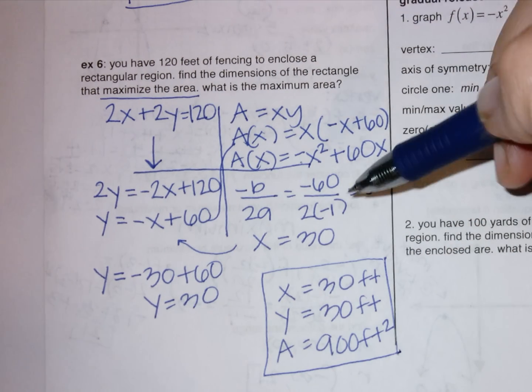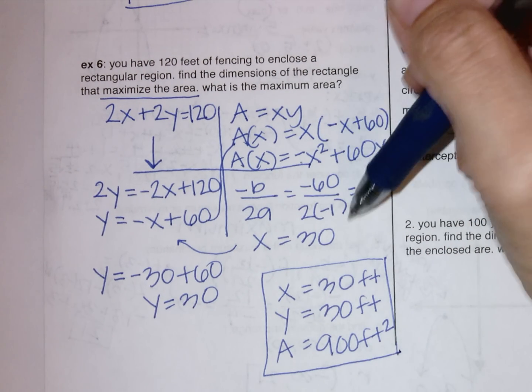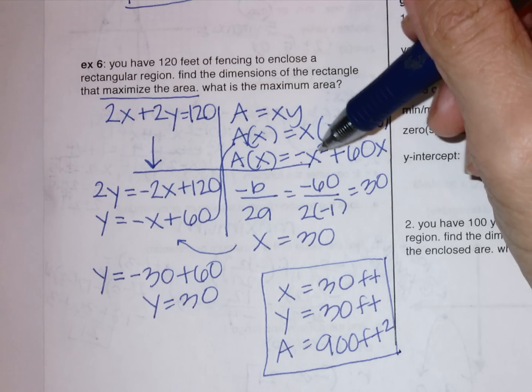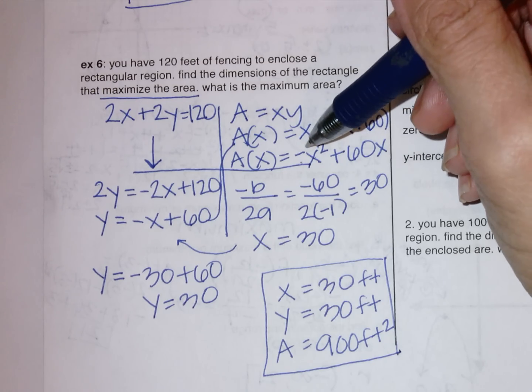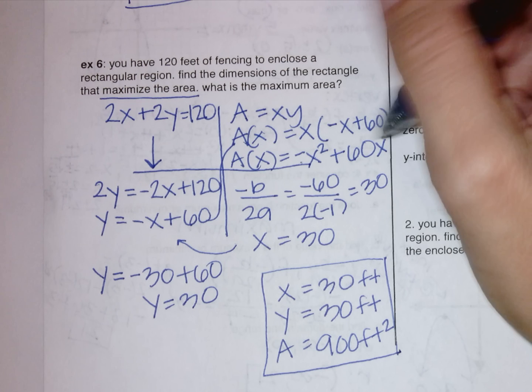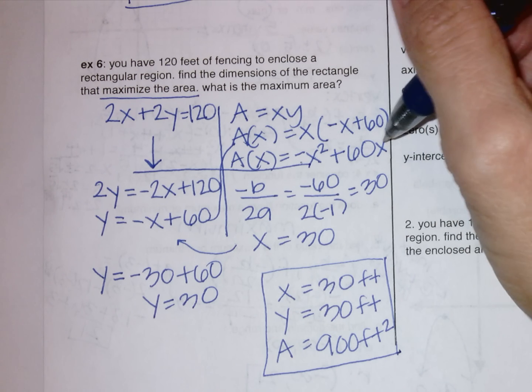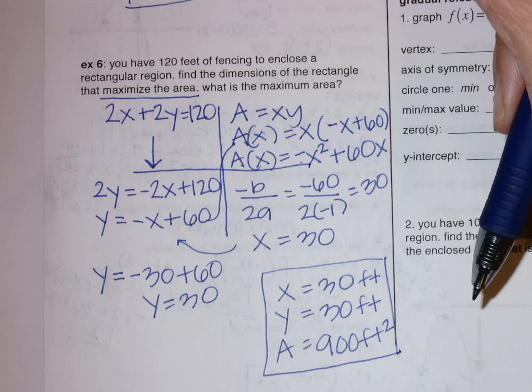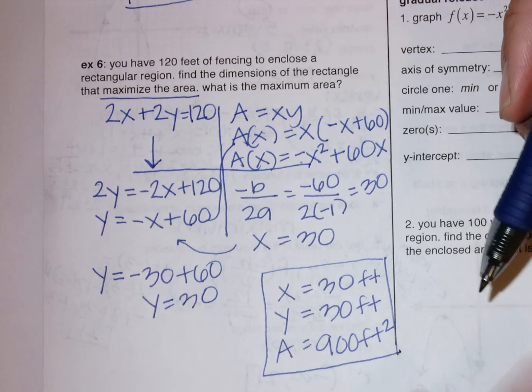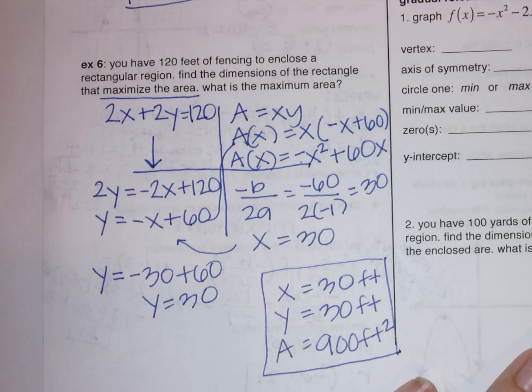Now if you look right here, if I would have plugged the 30 into the area function, 30 squared is 900 times the negative is negative 900, and 60 times 30 is 1800, so 1800 plus negative 900 is still 900 feet squared. Alrighty, let's hope this experiment works.